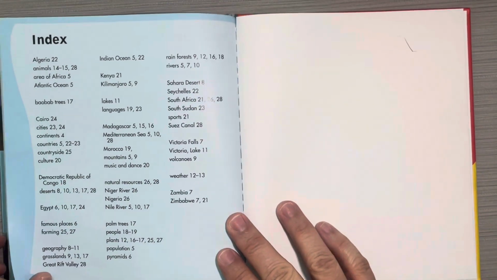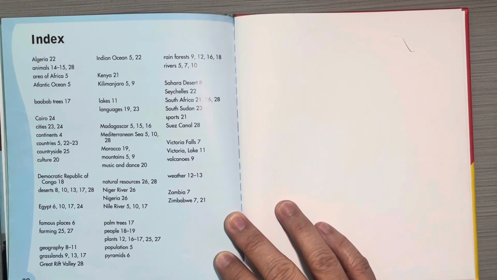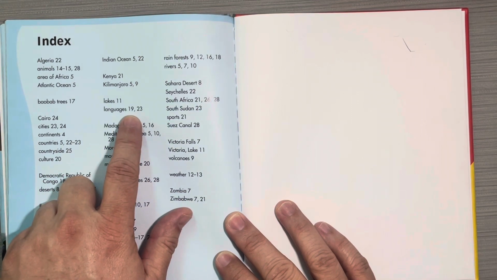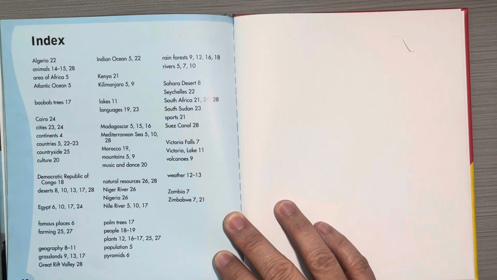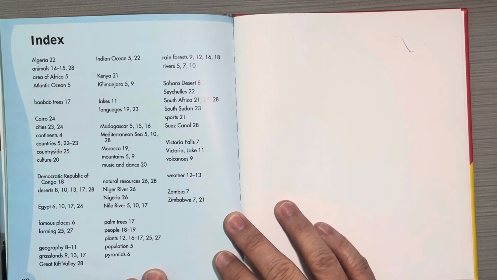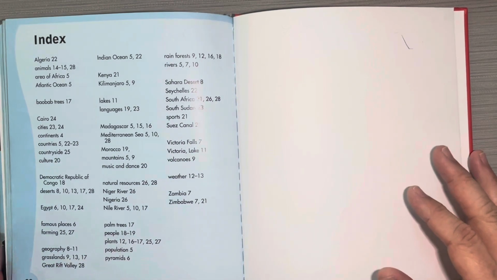And this is the index. The index is a very important feature of nonfiction text. It tells you important words that are in the book and what pages they are on in the book. So if you want to see about languages, you would look at page 19 or page 23 because the word languages is mentioned on those 2 pages. So if you can't find the information you're looking for, like where to go in the table of contents, you can always go to your index and check your index.